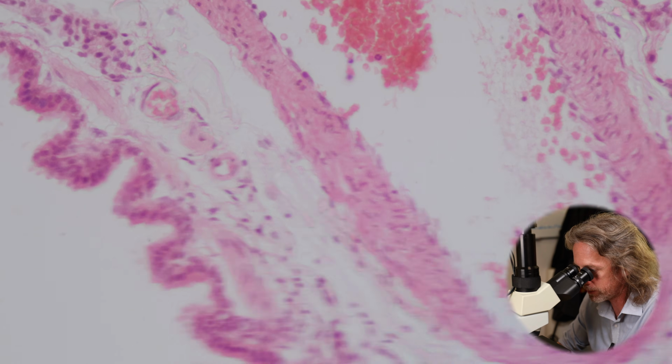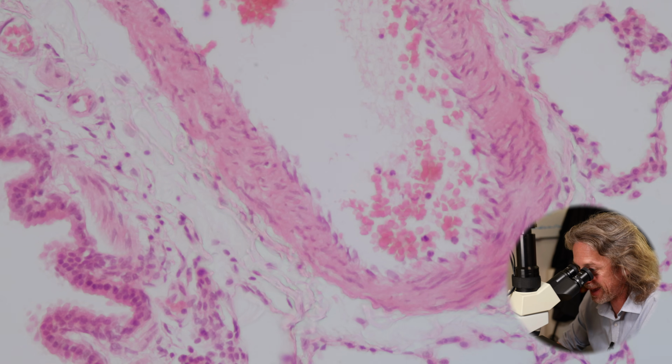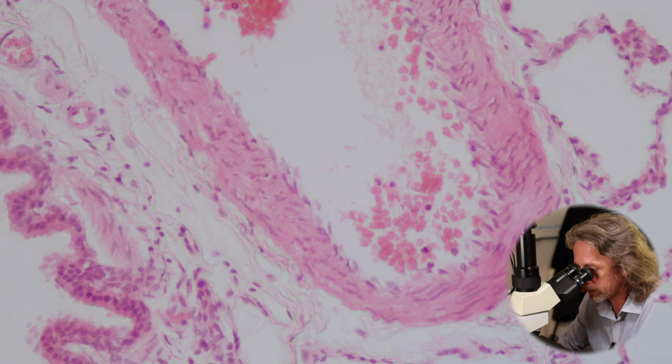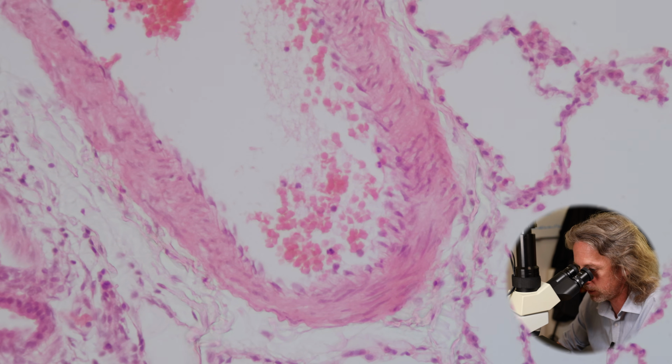But we've got smooth muscle in the wall there. So there's a blood vessel. That'll be a small artery, an arteriole.